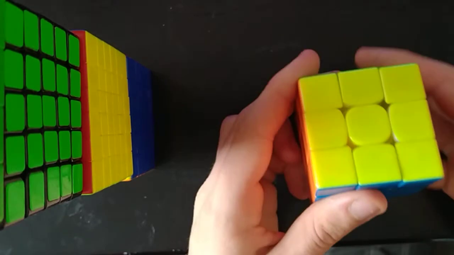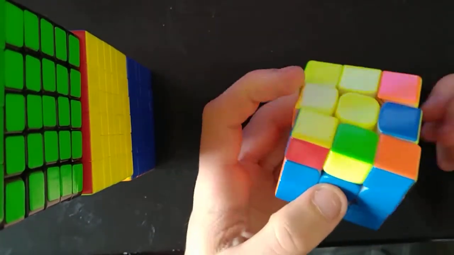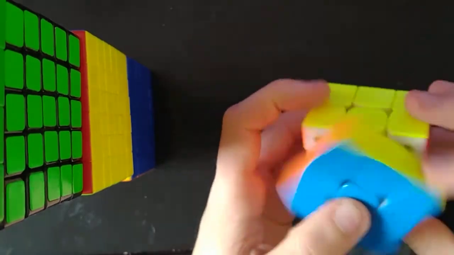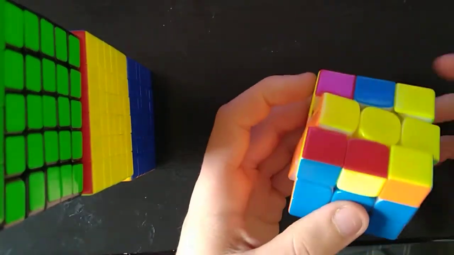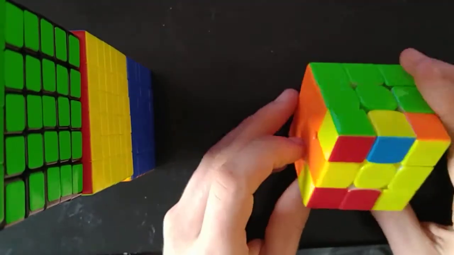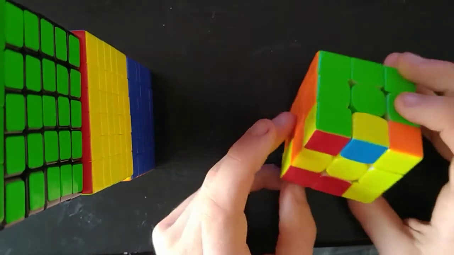Because if you're gonna do something like, let's just do the through rough. What pieces actually are affected? That's another thing to think about.